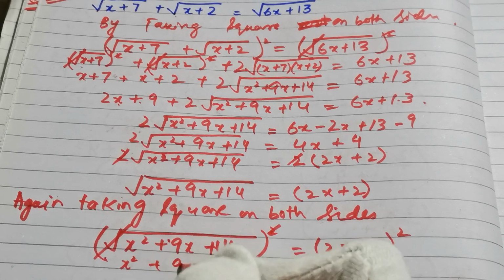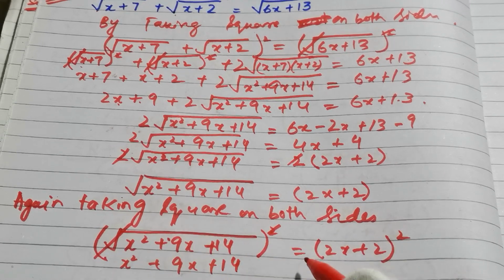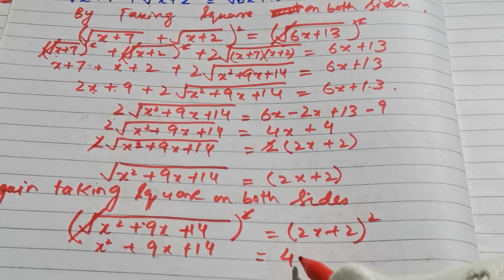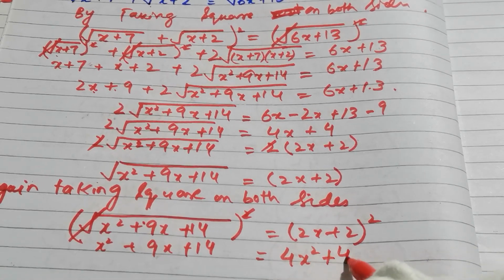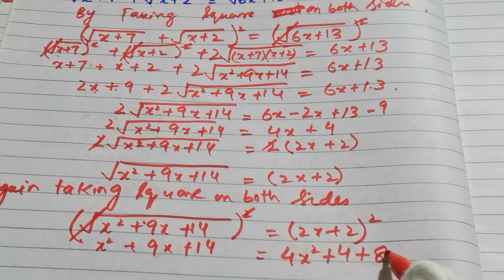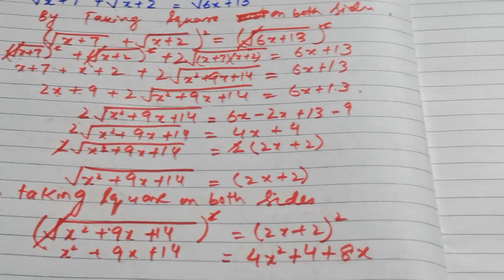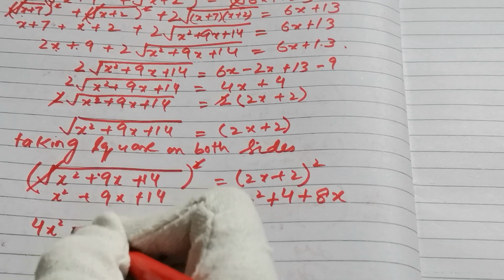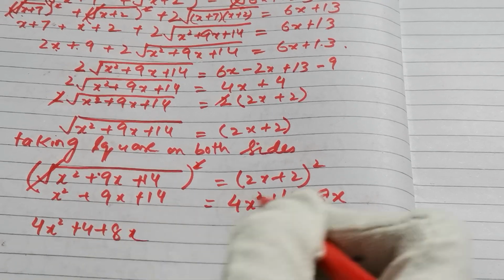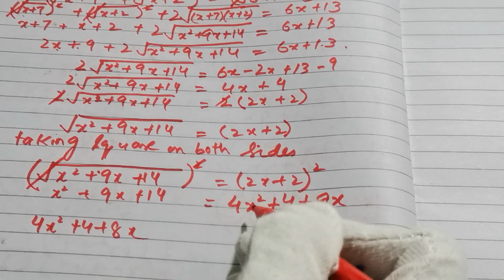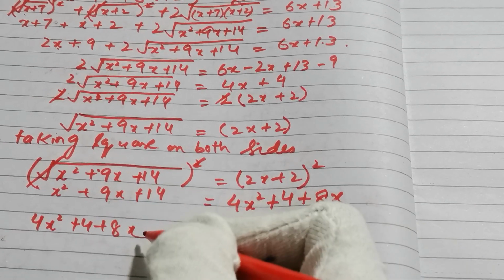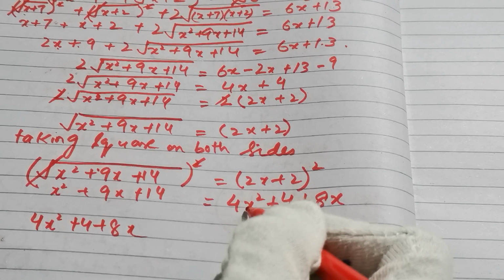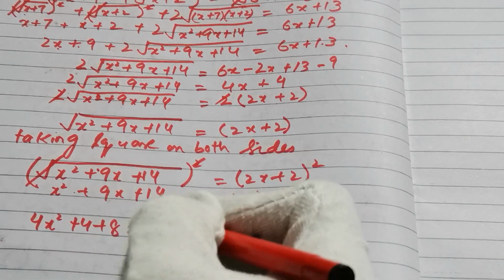x square plus 9x plus 14 is equal to 2x square plus 2 square, 4x square plus 4 plus 8x. Now 4x square as it is plus 4 plus 8x as it is, and this term we take to this side and this term we take to the right side.